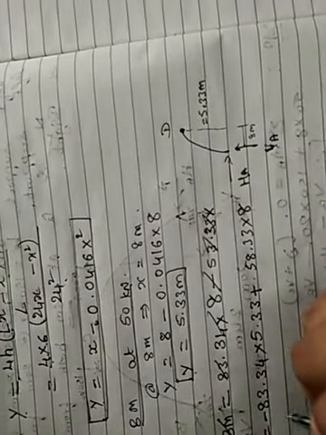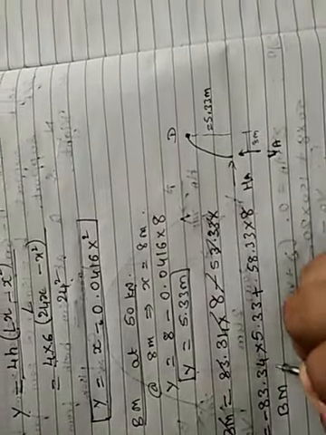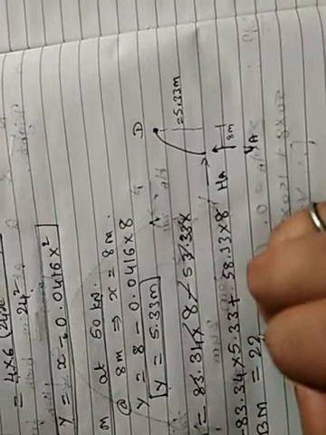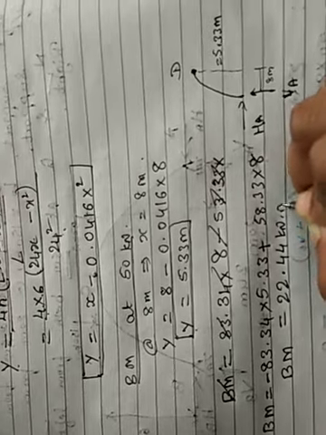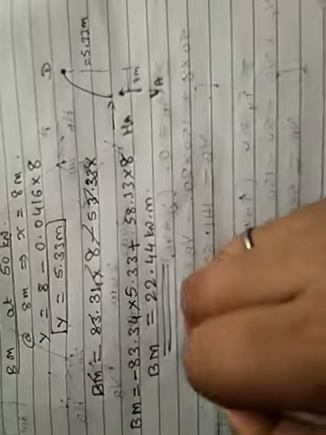Right? Now from this equation, calculate the bending moment at 50 kilonewton, which you are going to get as 22.44 kilonewton meter.